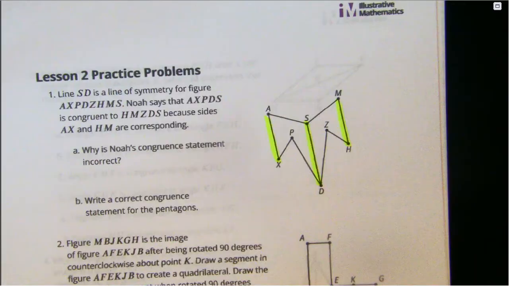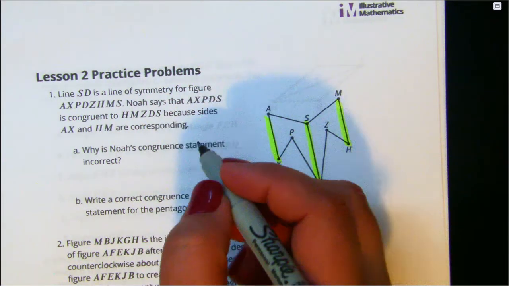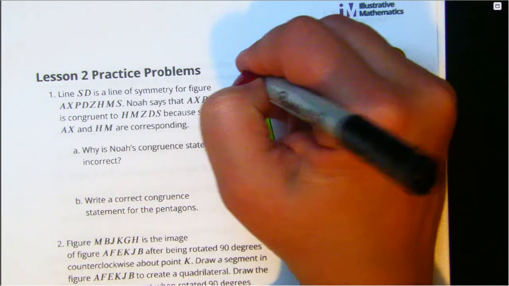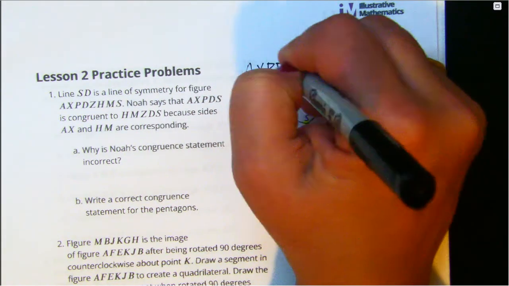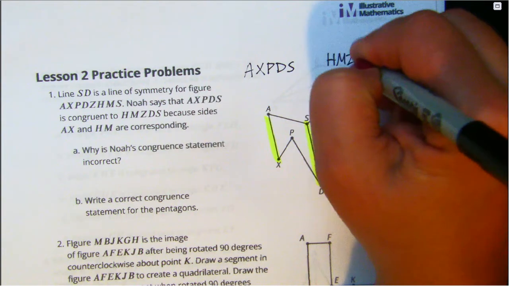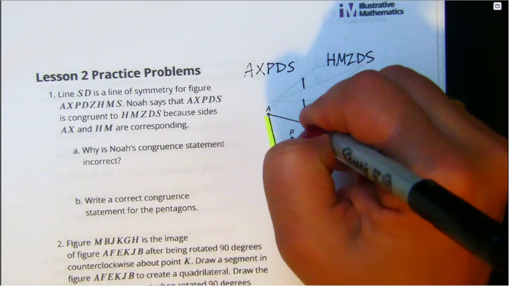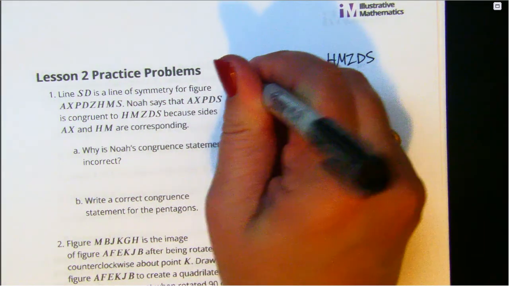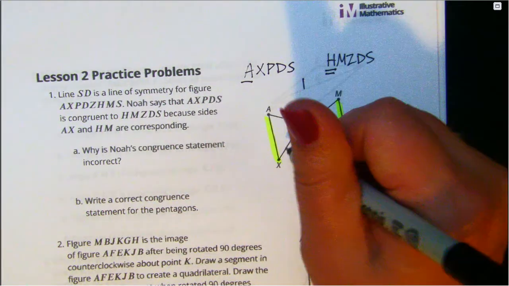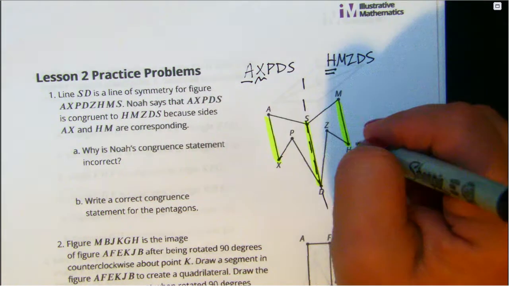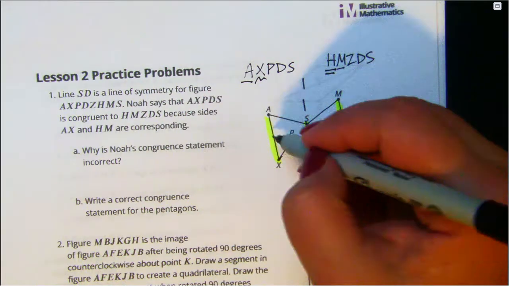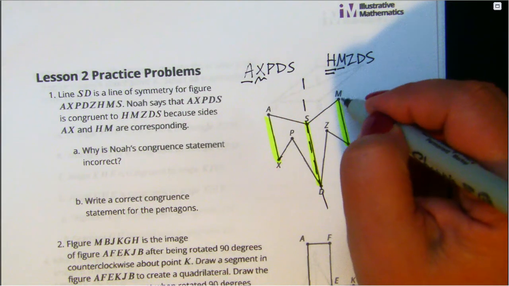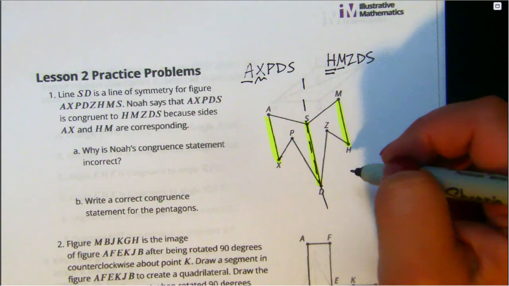Even though those two sides are in the same location and they are congruent, the order of the lettering is incorrect. So look at the way Noah wrote it. We know this is the line of symmetry, right? So A goes to M. When you look at this, A should be M, and X should go to H. See how this doesn't line up? He had the idea right, but I think he didn't put them in the right order.